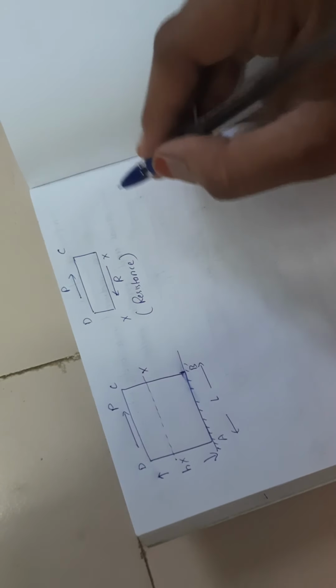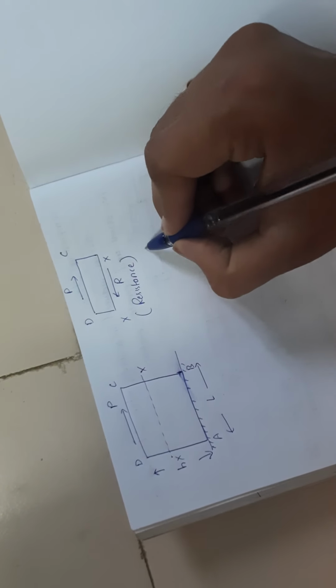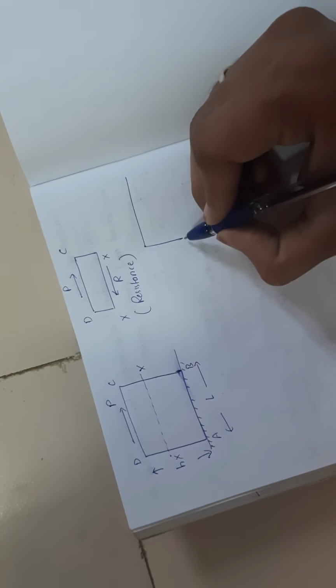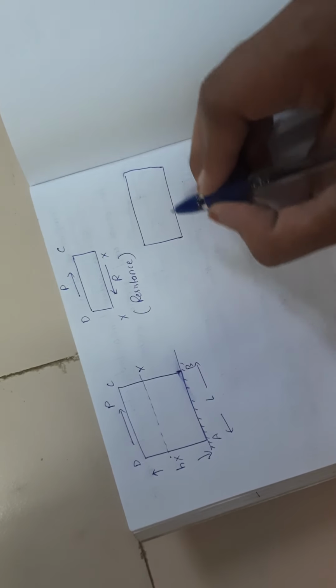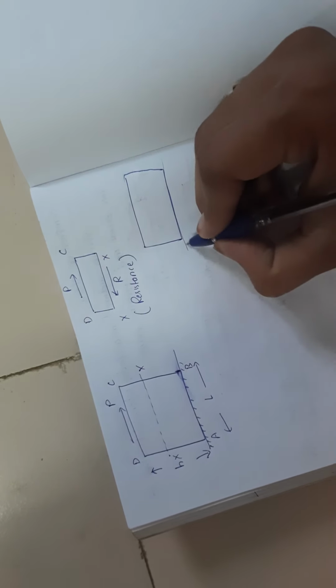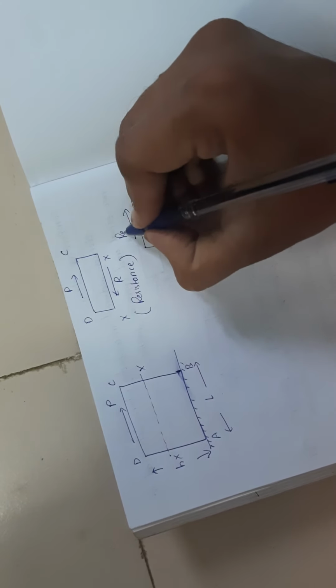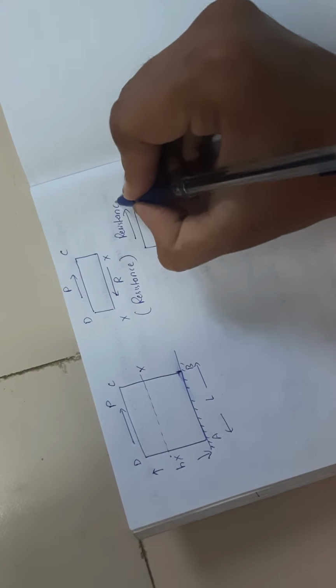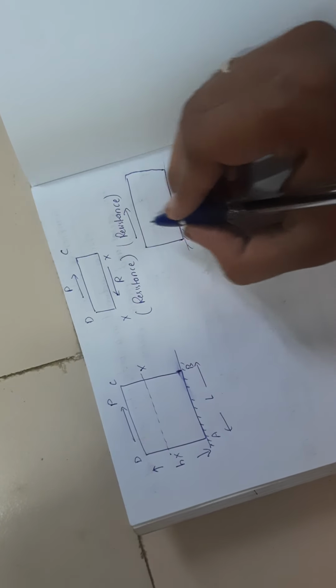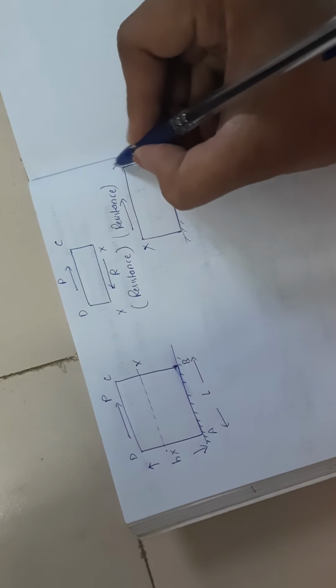Similarly, if you take the bottom section, the resistance force will act in this direction, in order to keep this under equilibrium.